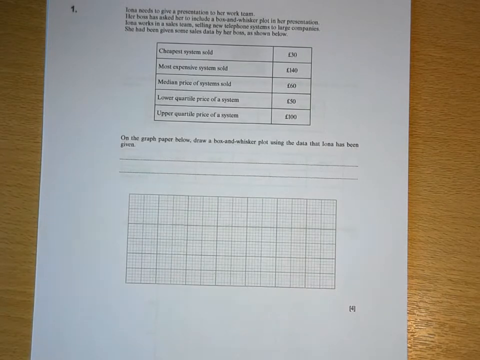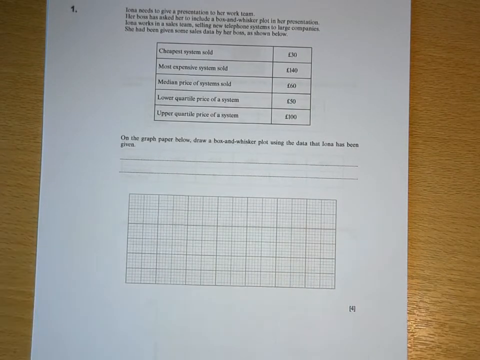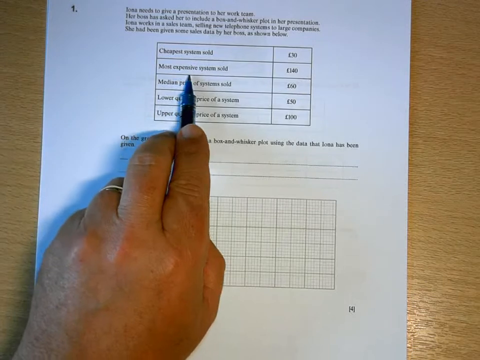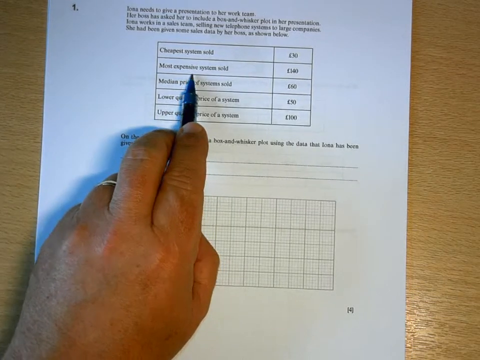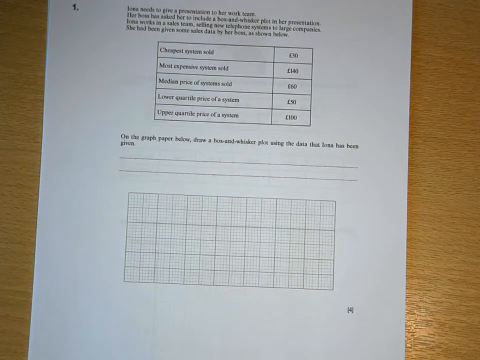Okay, so the first thing we need to do is to make sure that we've got a scale that will fit this box and whisker plot nicely, and we need to make sure that we can fit on both the cheapest and the most expensive. So we need to go from a minimum of 30 up to 140.